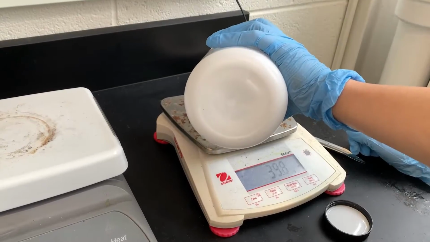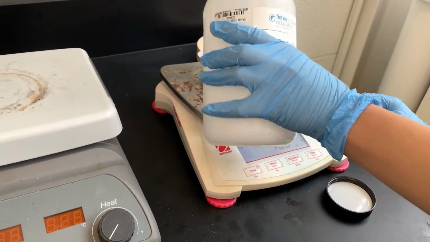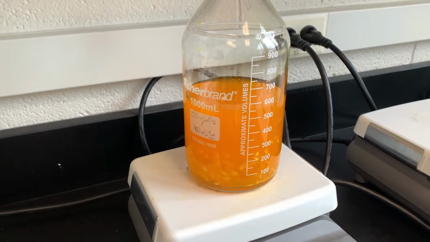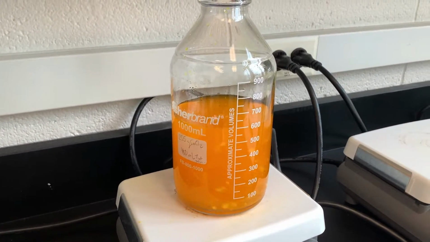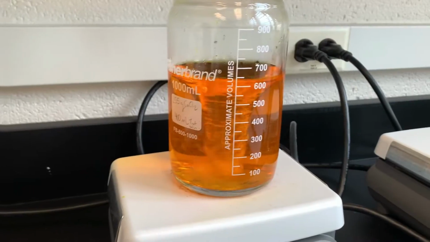We also need to make a 6% weight solution of calcium chloride. To do this, we mixed 400 grams of calcium chloride dihydrate with 500 mL of water. The solution is then stirred until all the calcium chloride dihydrate is dissolved.